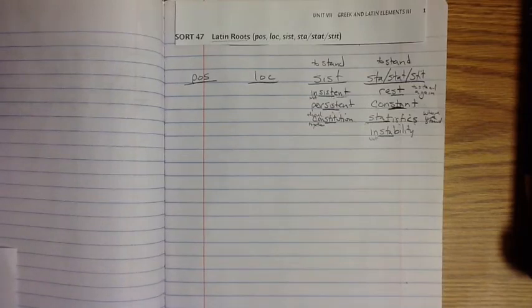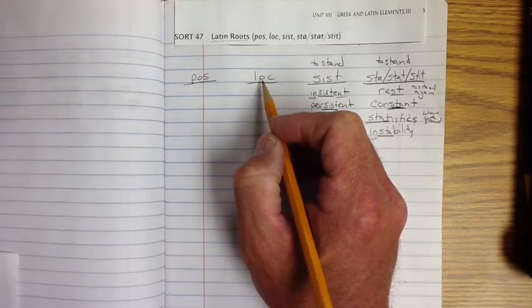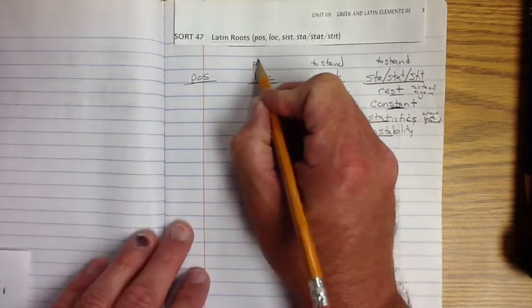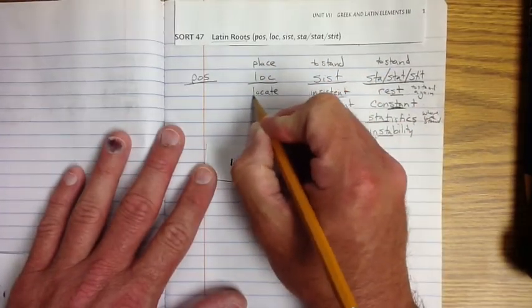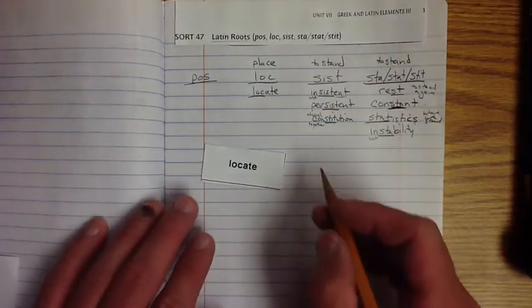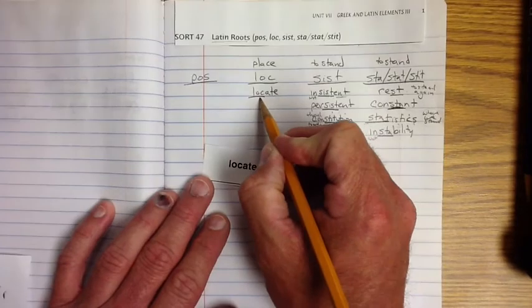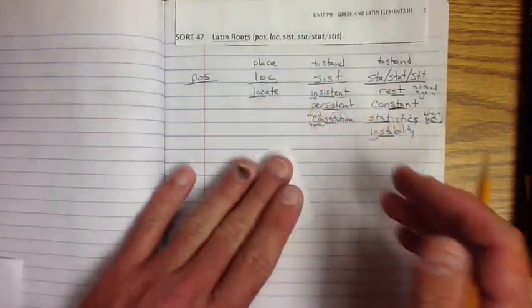Love it. All right, we got to get on to this. We got a couple of them, but we're not going to take too much longer. LOC means place. So if we are locating, locate, LOC. If we locate, that means we are finding a place. All right? Interesting.